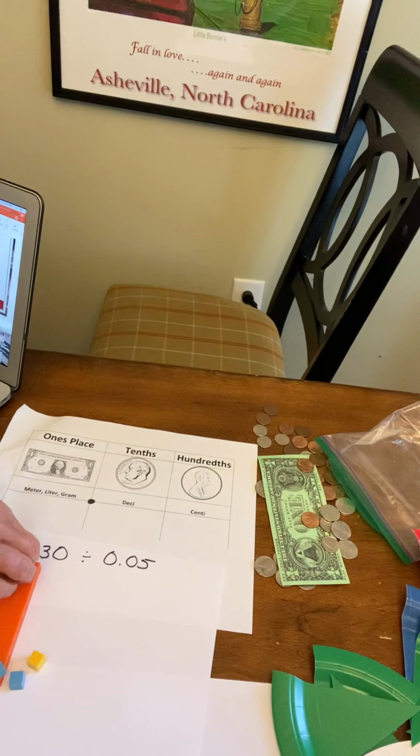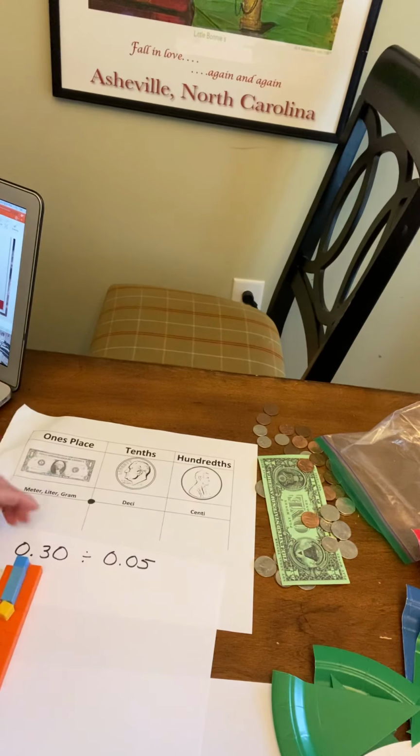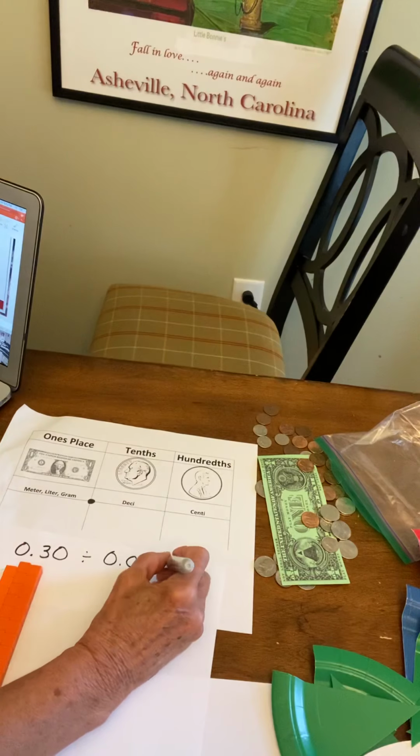So I could show in each one of them. So in this one, I would have 2 of the 5 hundredths and 2 here. So I would end up with 6.